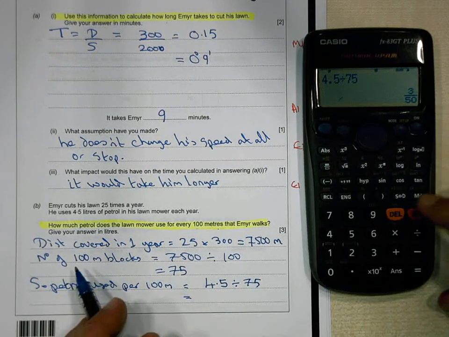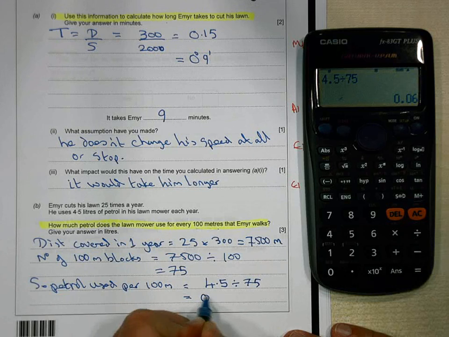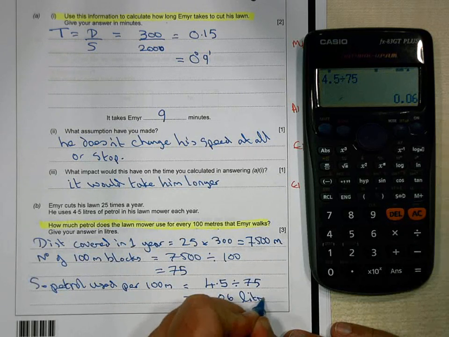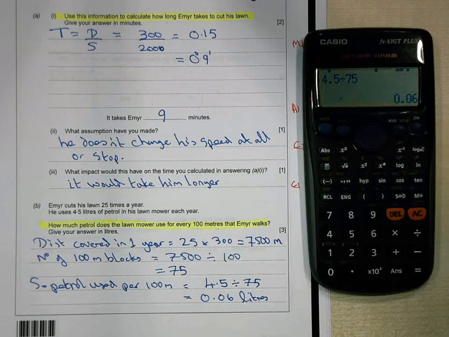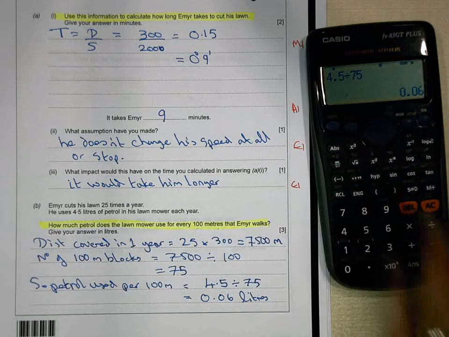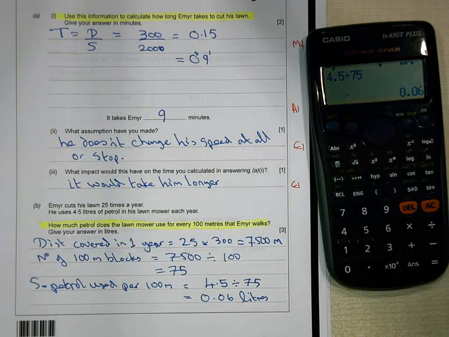Give your answer in litres, so you end up with a small amount of fuel. Okay, he's only going to use 0.06 litres for every 100 metres he goes. So that's a tricky little question. There are lots of students will correctly get the 7,500.